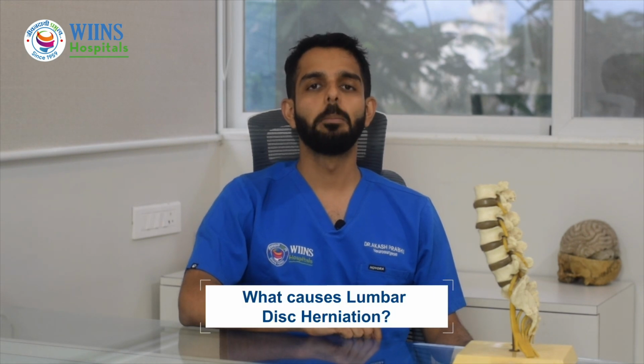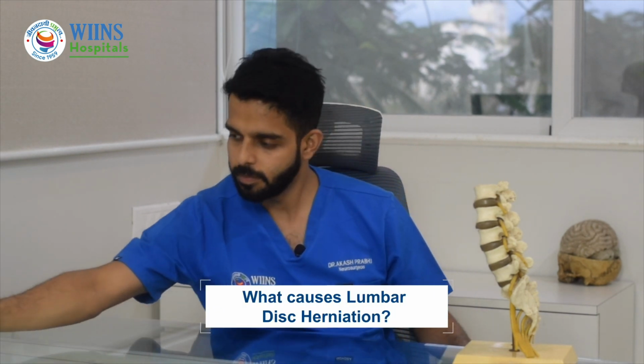What causes lumbar disc herniations? This is a model of your lumbar spine. These are the vertebral columns and this is the disc between them. The disc is a shock absorber that helps absorb impact of daily activities like walking, running and jumping, and prevent it from affecting the rest of your body, and especially this thing here. This is your spinal cord and the nerves that travel through it, and these are protected by the whole spine.